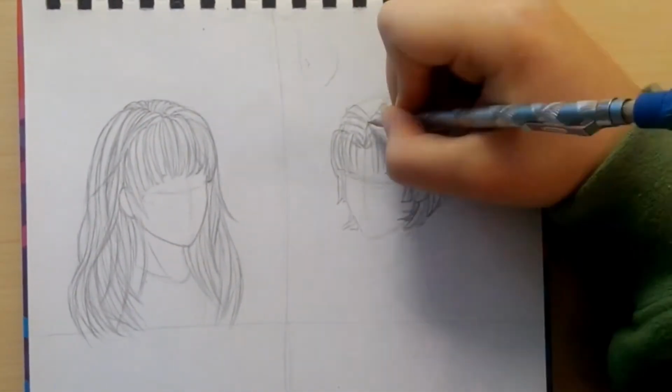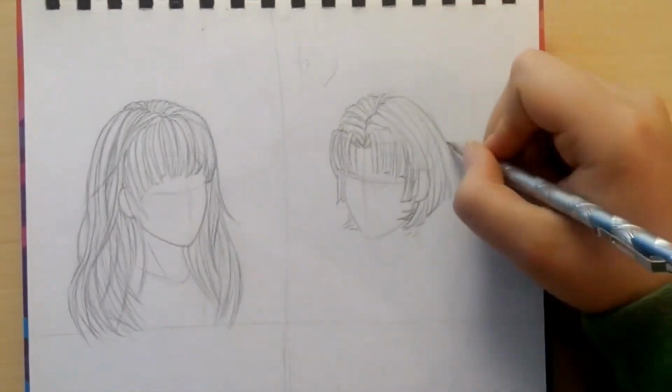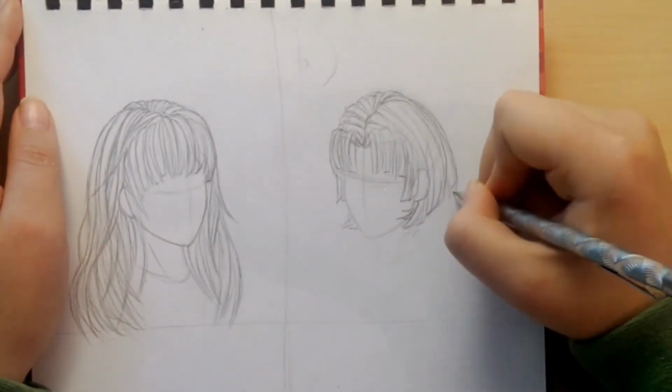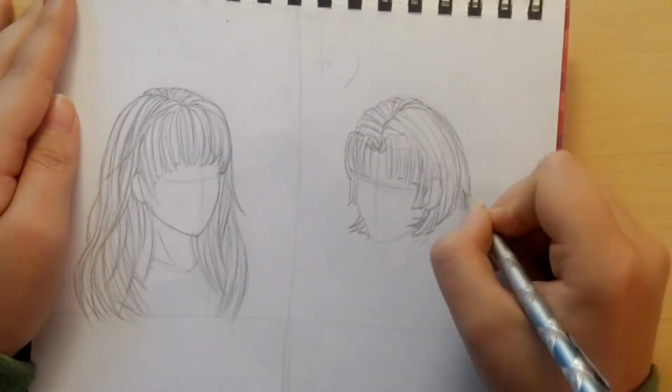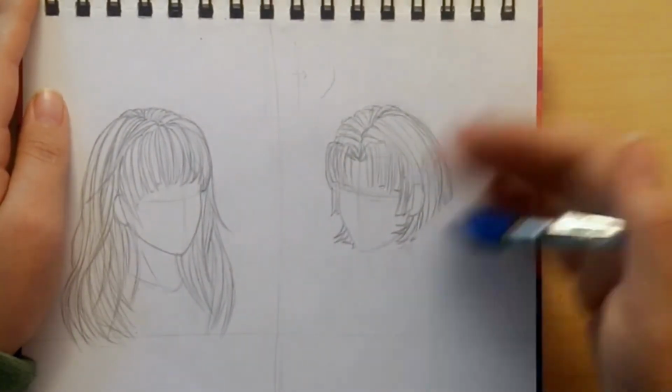Some of them are still going to be pointy even in the short hair, but most of them are going to be flat to show that the hair is really like a fresh haircut almost, just really cut straight. Also note that I did this hairstyle with the hair going behind her ear.